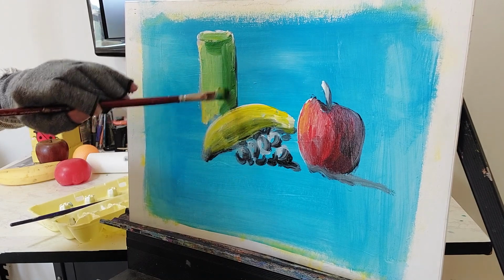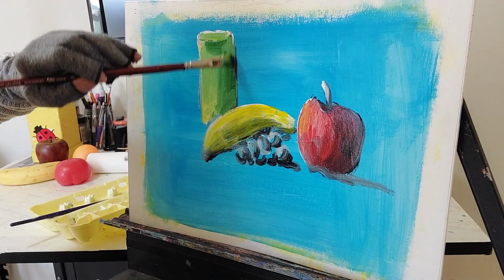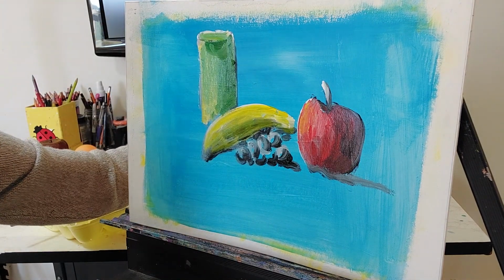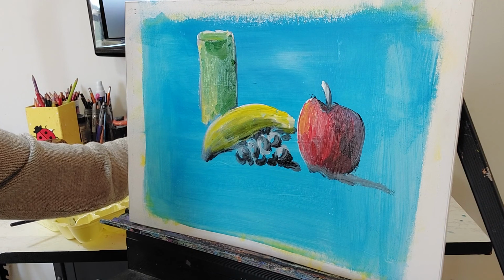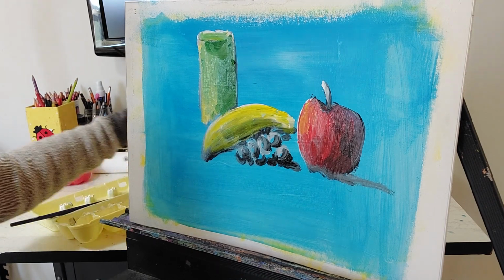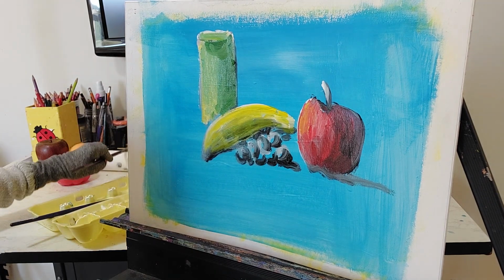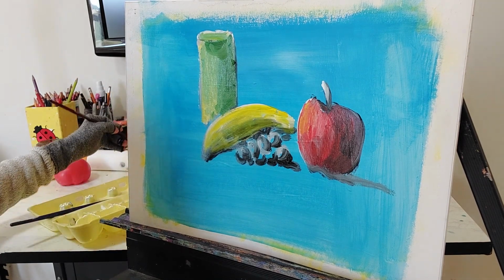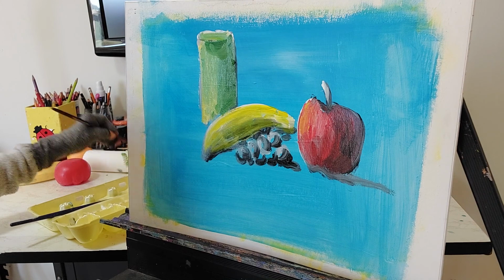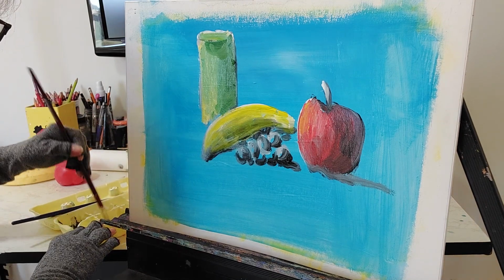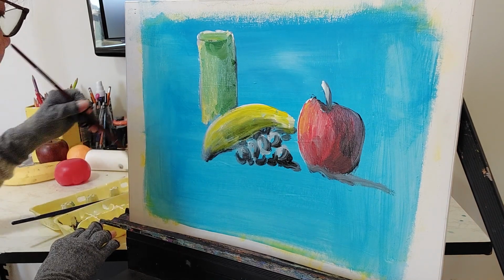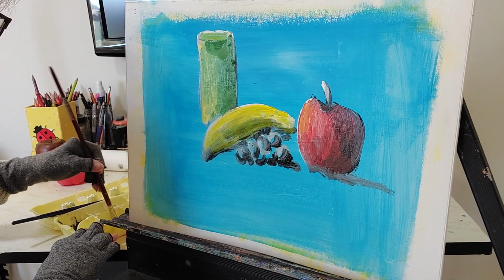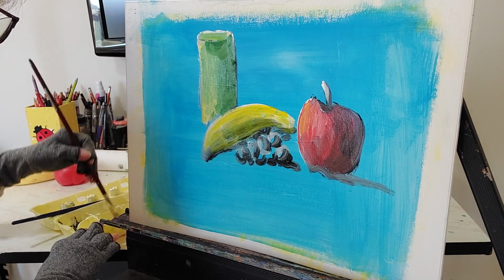This is how you learn to mix. When you have a limited palette, you have to try to figure out how to make colors. Now, my grapes are going to be purple. So what makes purple? Your red and your blue and white. You got to add the white in there or you're not going to really be able to see the purple. The purple's going to be too dark.